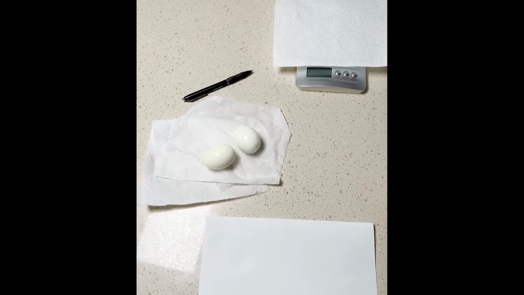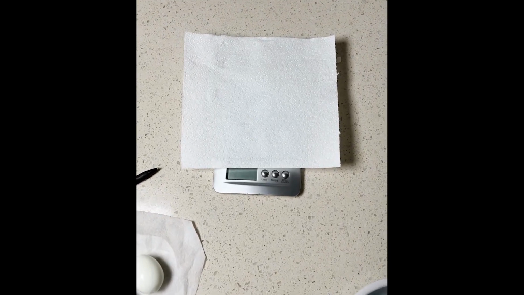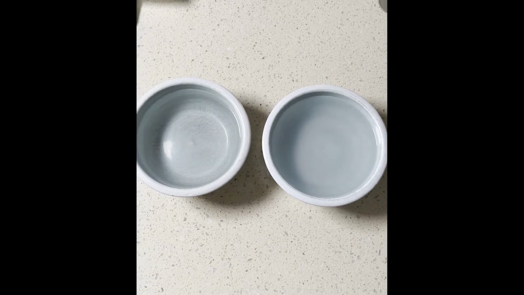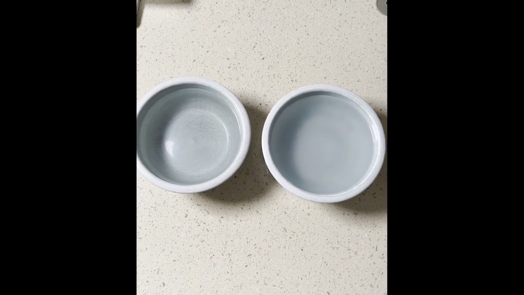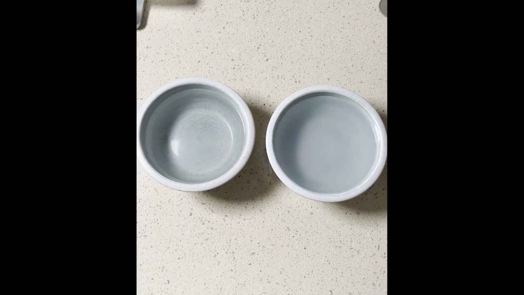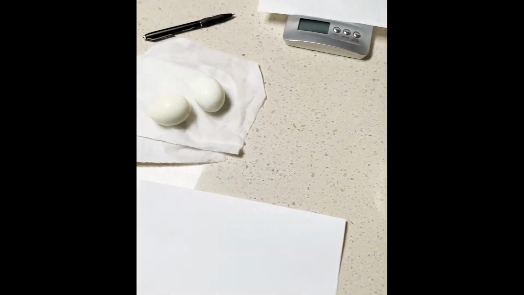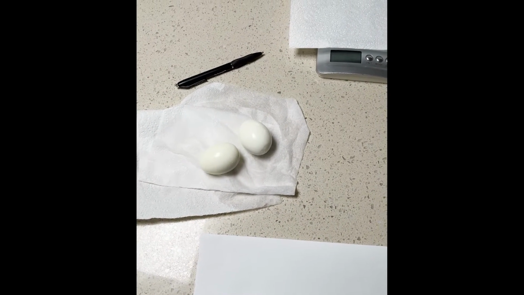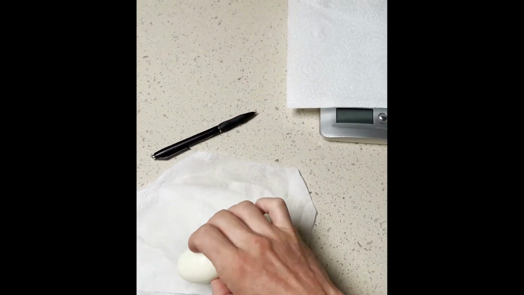All right, so what we need for this experiment is 2 boiled eggs, we need a weigh station, and we need 2 bowls. One bowl will contain 0% sodium chloride, so pure water, and the other bowl contains 30% sodium chloride or salt. Now the first thing we need to do is take these 2 boiled eggs and we need to weigh them individually and write down what their mass actually is so that we can compare it to after the fact.